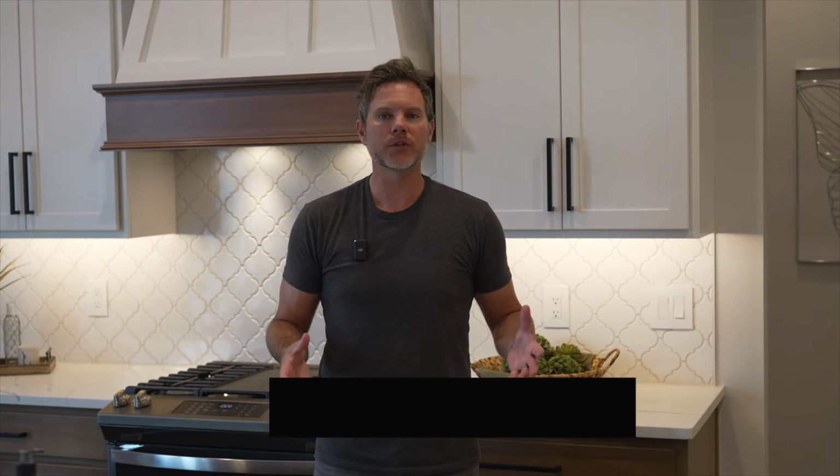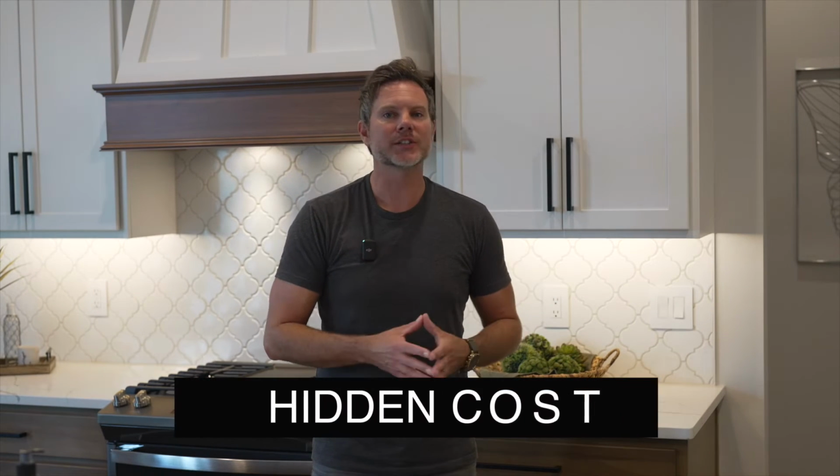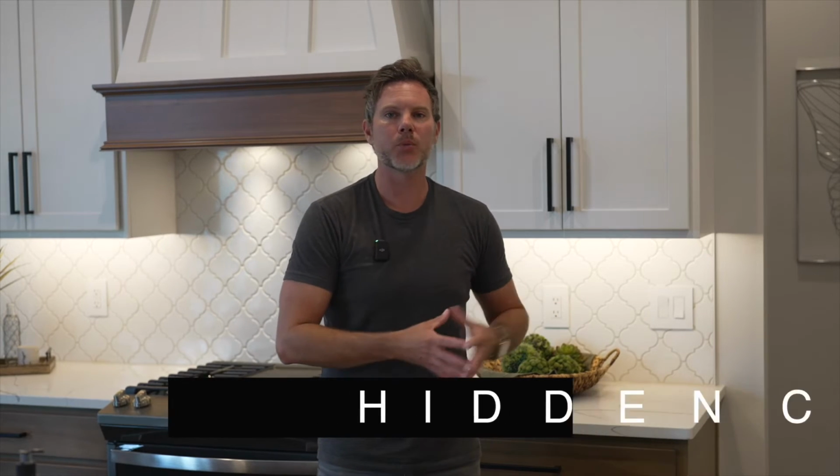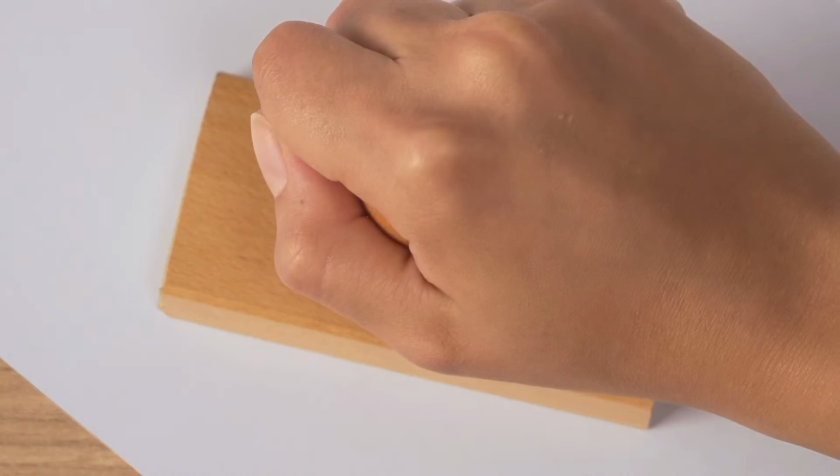Some of you may have heard the term hidden costs, or: I built the home with the builder, we agreed upon a price, and it ended up being $50,000 more than what he told me it was going to be. This is something that I hear all the time, and a lot of it can be avoided with knowing how to verify the price. These hidden costs are typically things that happen during the site improvement stage.